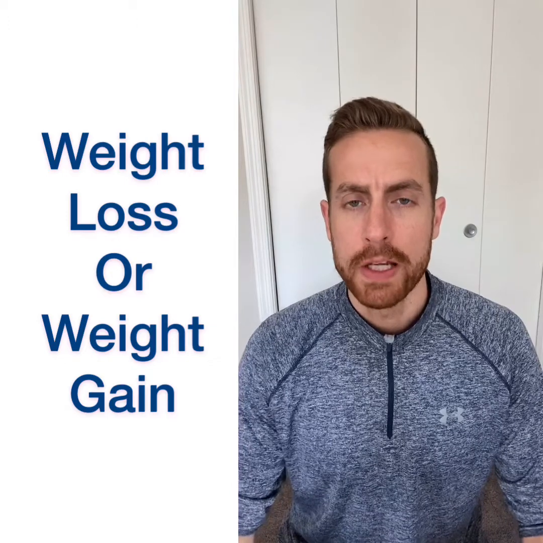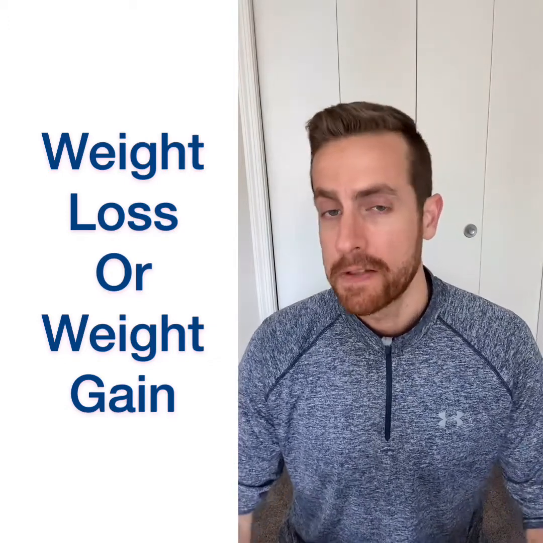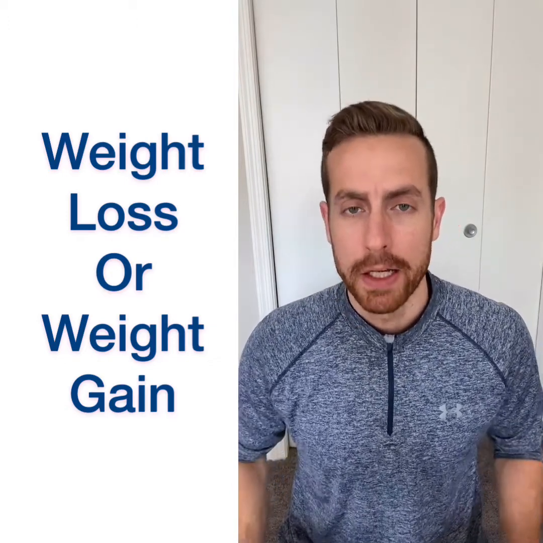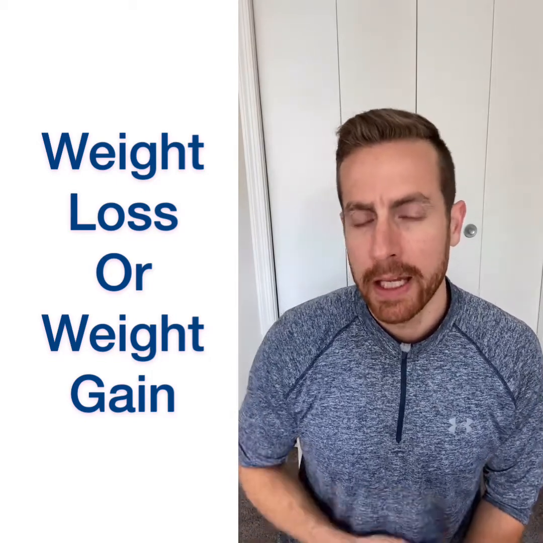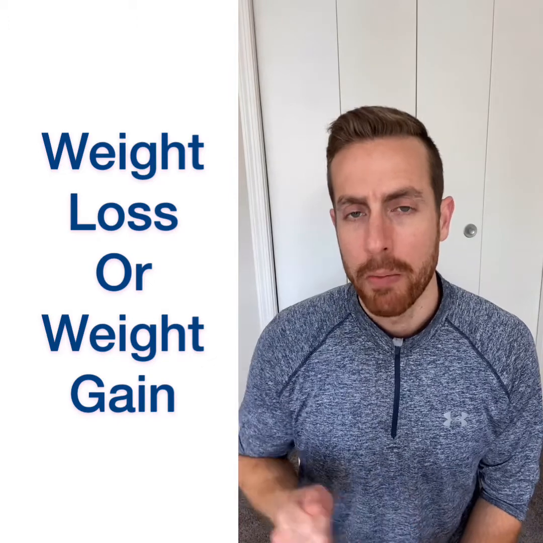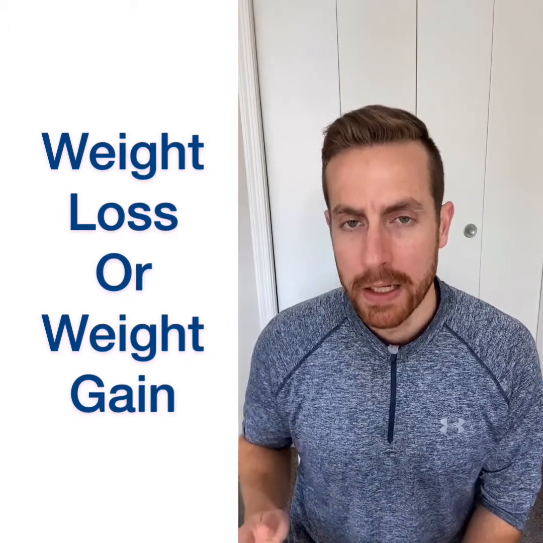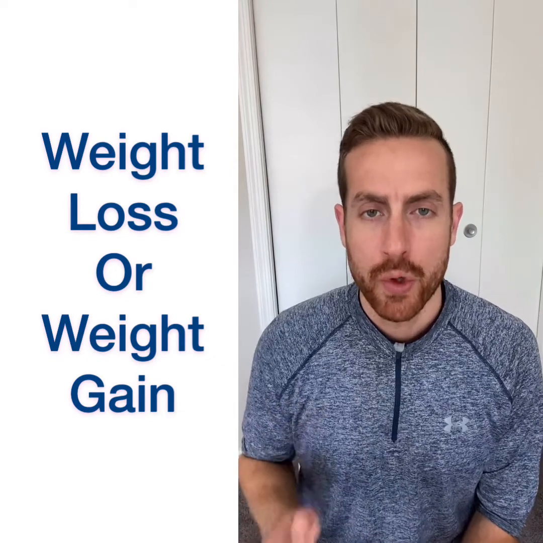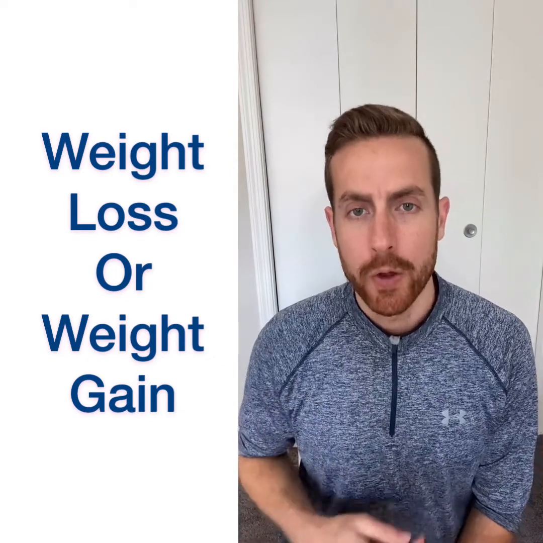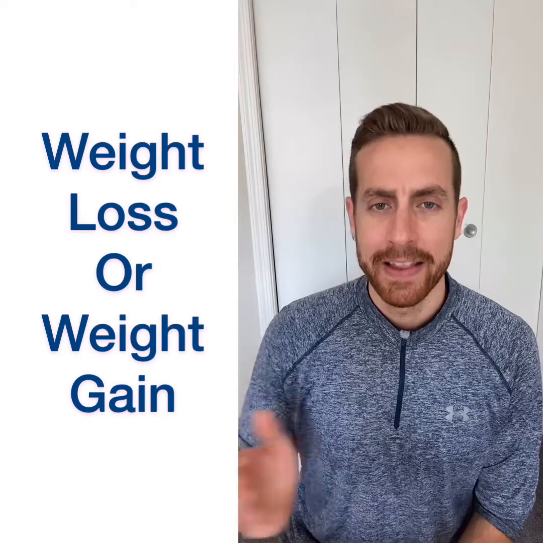When your goal is weight loss, also known as fat loss, because that's actually what you want, you need to be in a calorie deficit. That means you're bringing in less calories than what your body wants to maintain its weight. So if you find your calorie maintenance at, let's say, for example, 2,500 calories, if you want to lose weight, you need to be eating less than that.